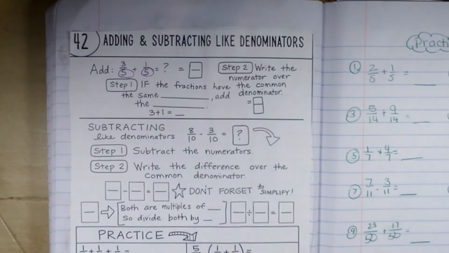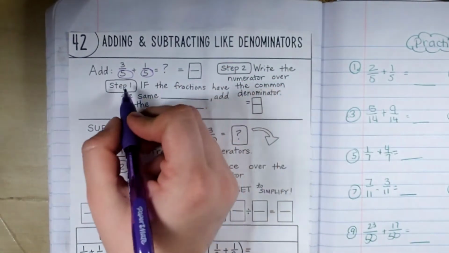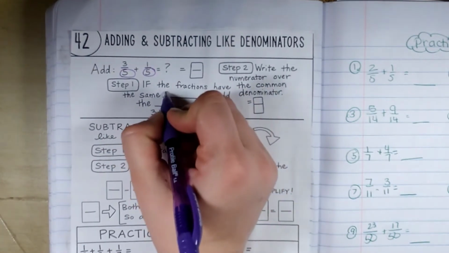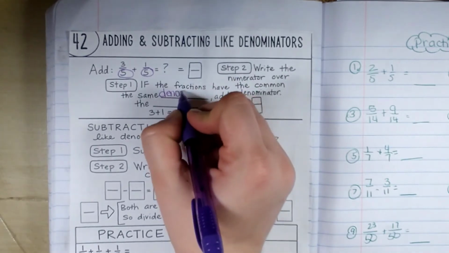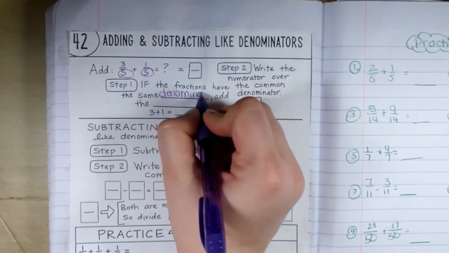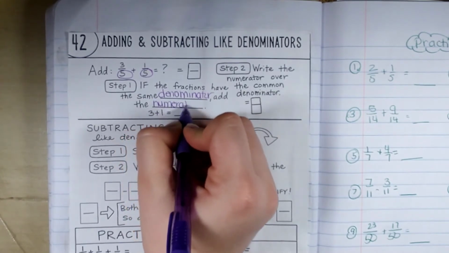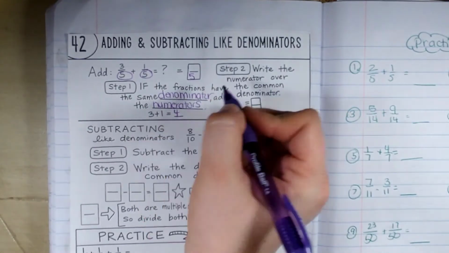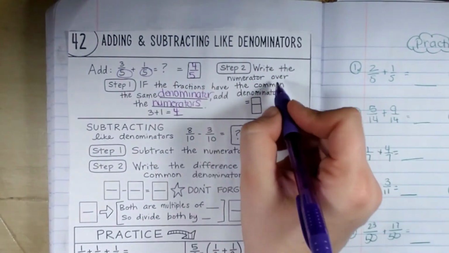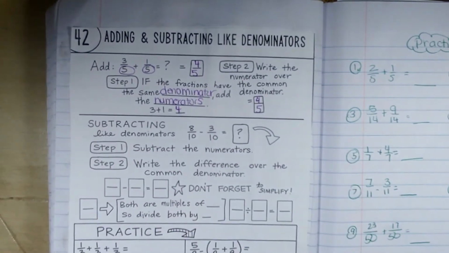All right, so if I'm going to add, my first step is if the fractions have the same denominator, add the numerators. So basically it keeps 5, that'll be 4. Write the numerator over the common denominator. So that would be 4/5.